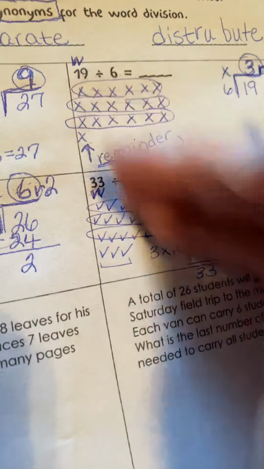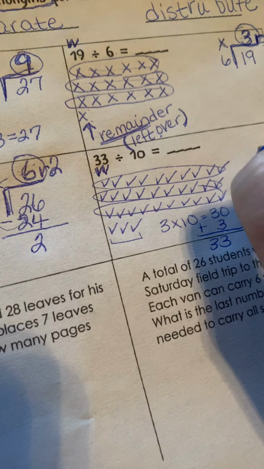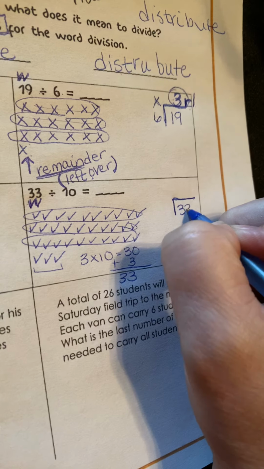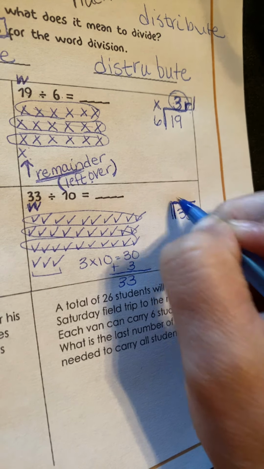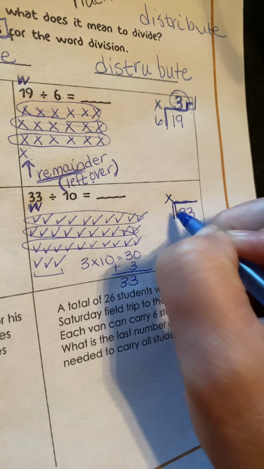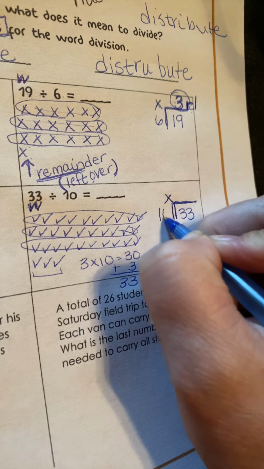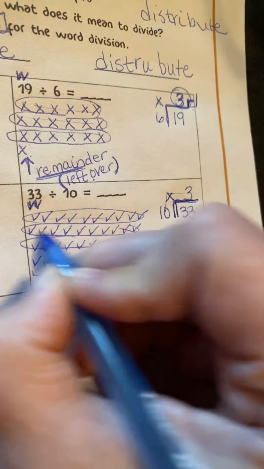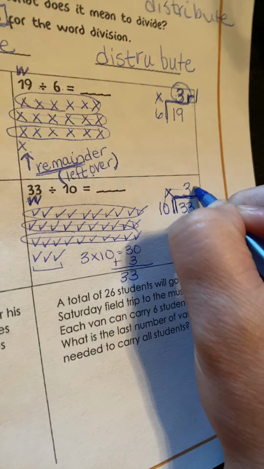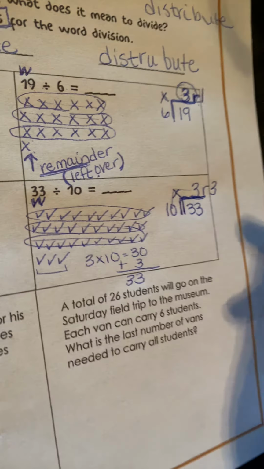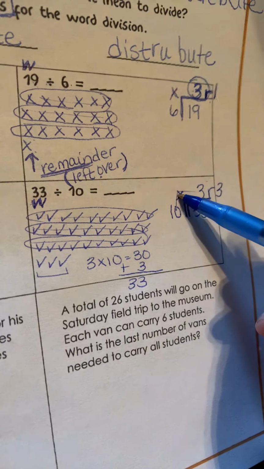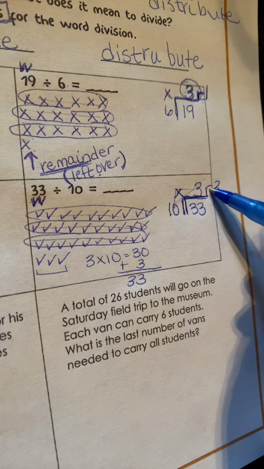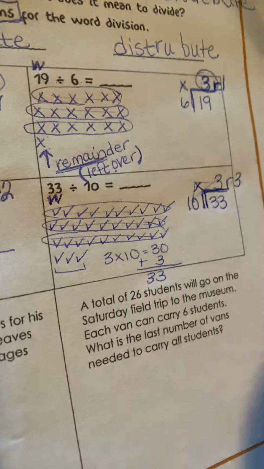Well, that was kind of your multiplication. In division, you're saying 33 objects divided by perfect groups of 10 makes 3 perfect groups of 10, right? With 3 extras. 3 groups of 10, remaining 3.